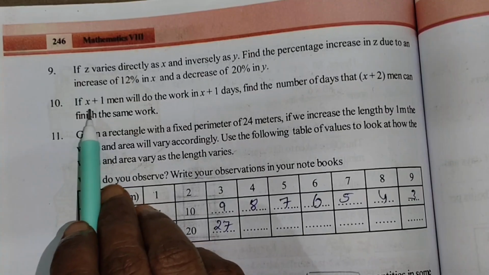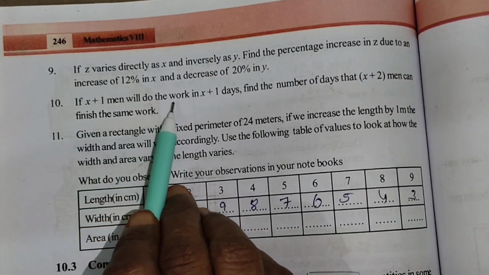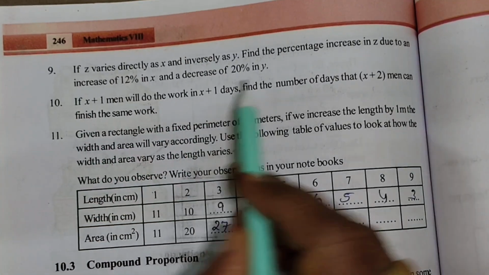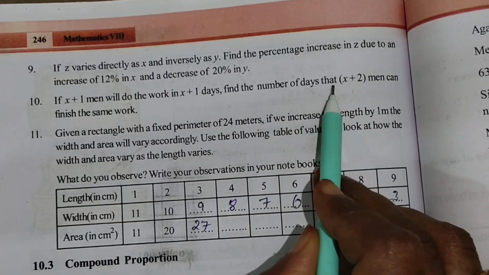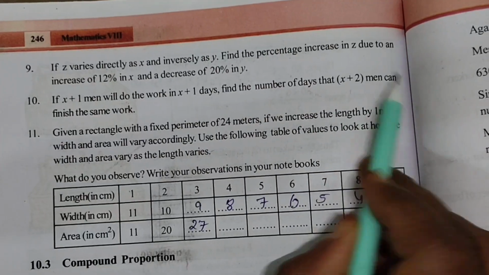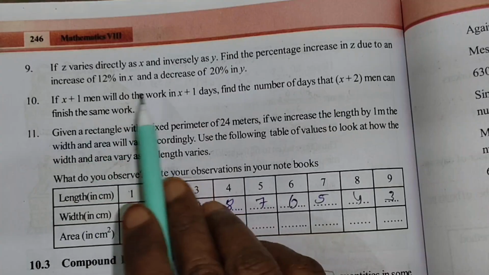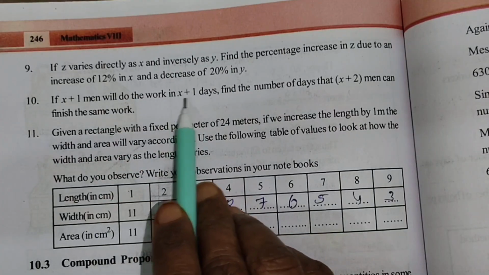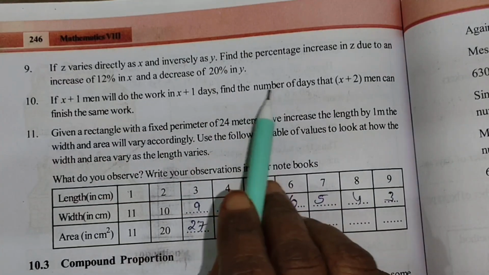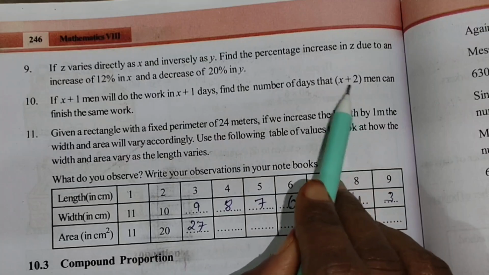Next, the 10th one: if x plus 1 men will do the work in x plus 1 days, find the number of days that x plus 2 men can finish the same work. Here x plus 1 men do the work in x plus 1 days. We need to find the number of days when the men are x plus 2.